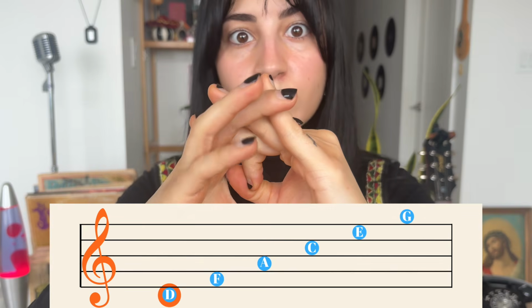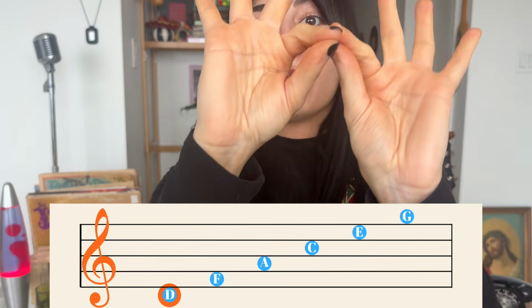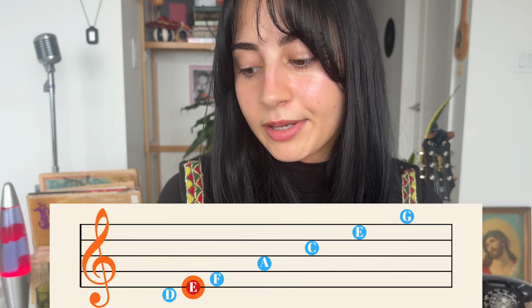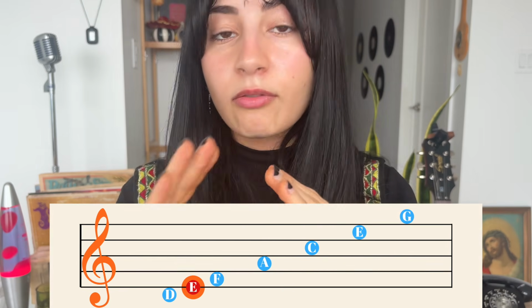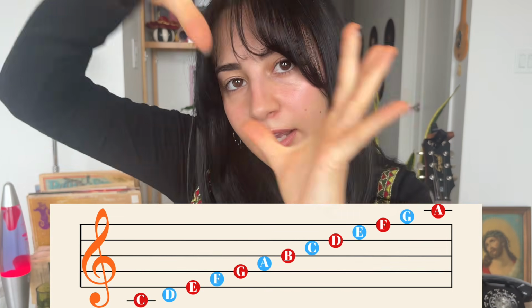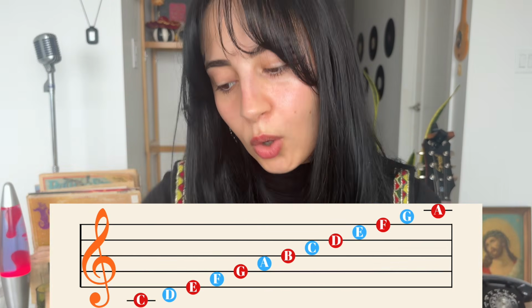If we know that the note on that first space is the D note, then we know that the note on the first line above it is going to be the E note. Why? Because E comes after D. Remember that all the notes are in order collectively as a whole. So you just need to remember the spaces.